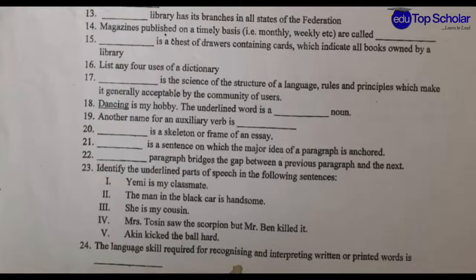Number 18, dancing is my hobby. The underlined word is a dash noun. Now, whenever you have any noun in this form, that is verb in the ing form, dancing, that is gerund. So it is gerundic noun. Dancing is my hobby. So dancing is underlined. Dancing is not a verb there. It's a noun, and we call it gerund. Gerunds are verbs that are used as nouns.